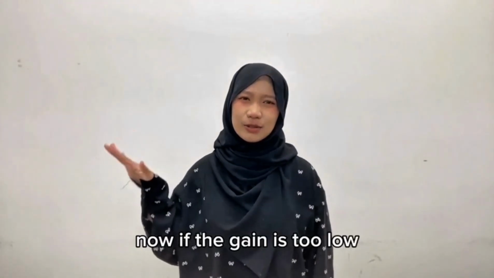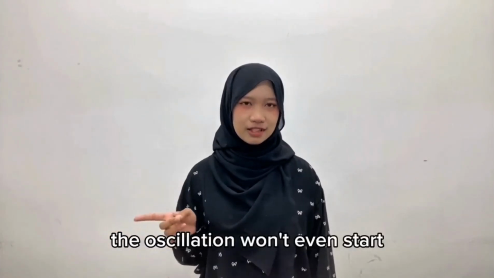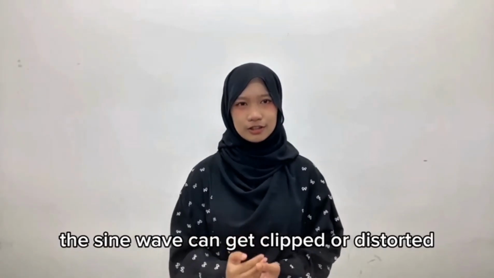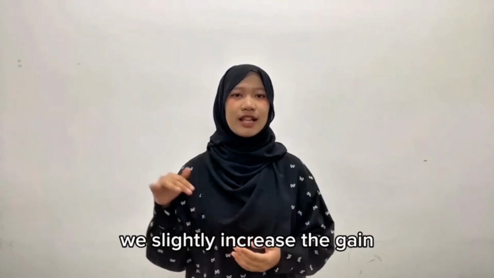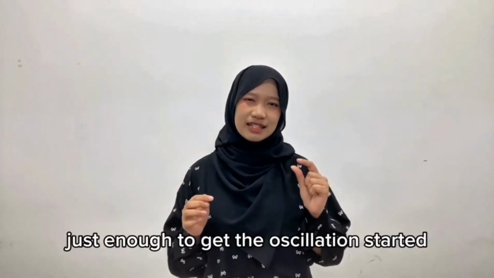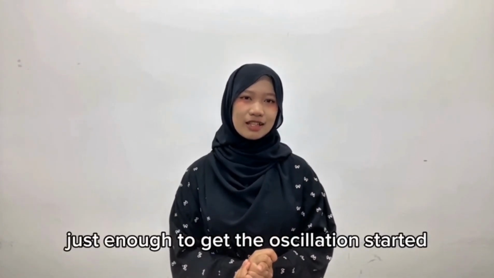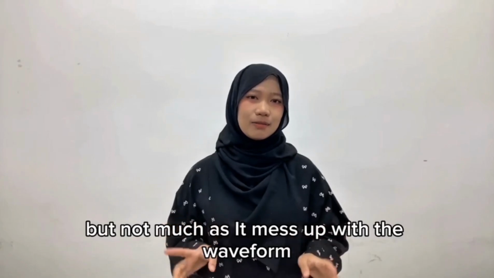Now, if the gain is too low, the oscillation won't even start. It will just fade out. But if the gain is too high, the sine wave can get clipped or distorted, which isn't ideal. That's why, at the beginning, we slightly increase the gain, just enough to get the oscillation started, but not much, as it messes up the waveform.